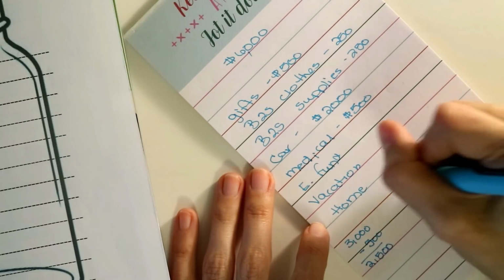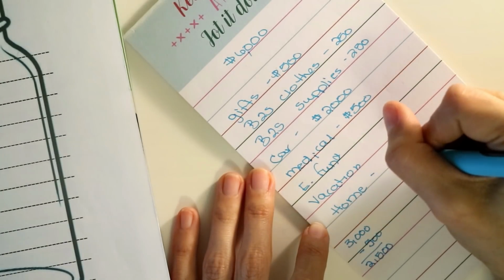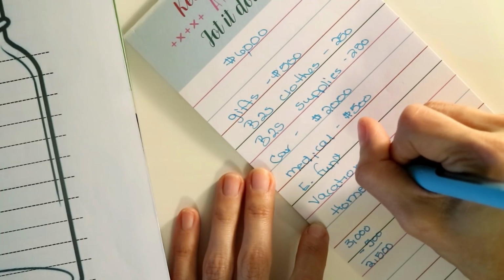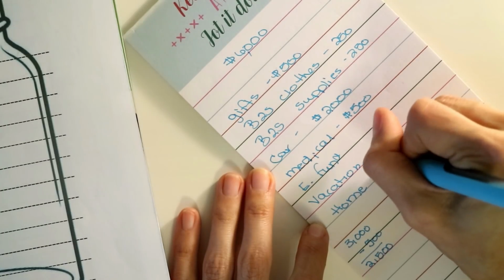I'm going to put maybe like $400 in the home.